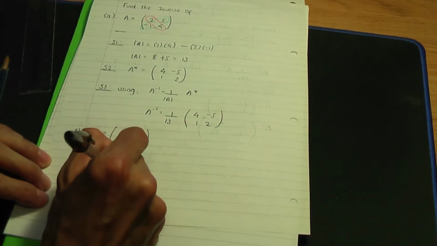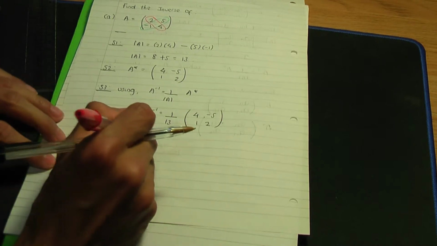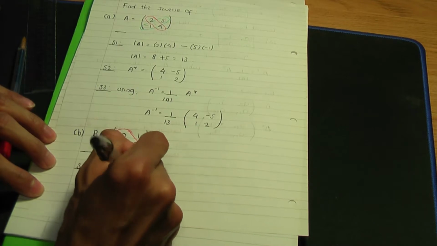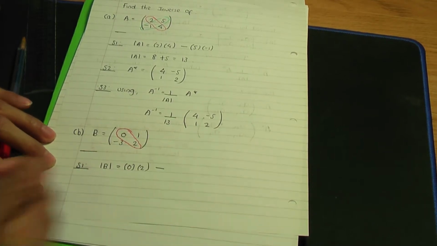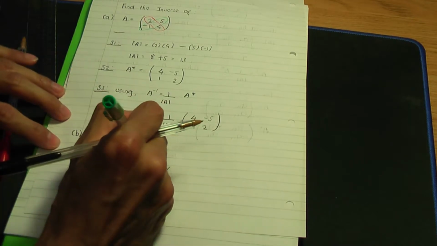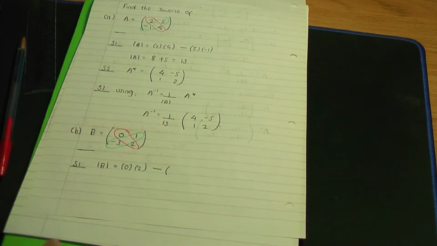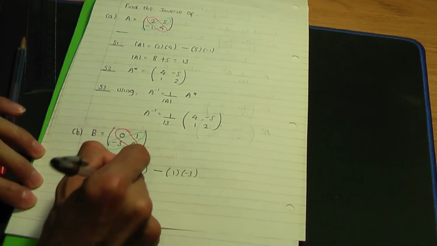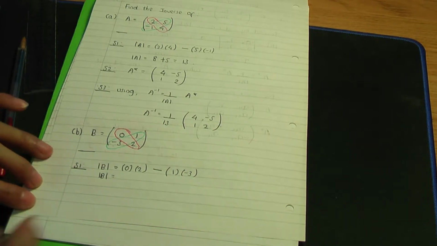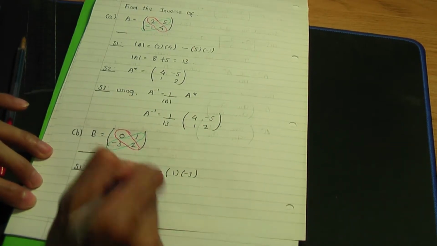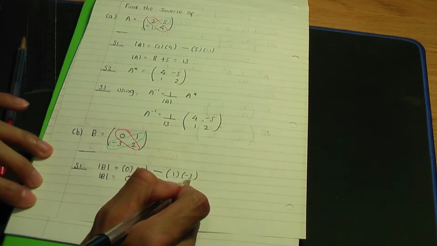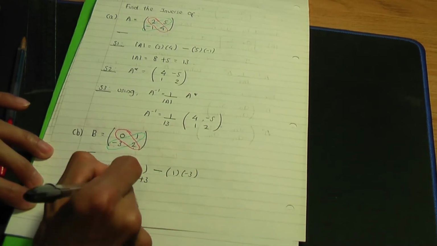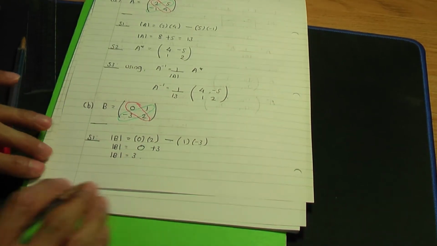So determinant of B. So remember, firstly, multiply the elements along the leading diagonal. So 0 times 2. Then subtract. Then multiply the elements along the lateral diagonal, highlighted in green. 1 times minus 3. So if we simplify, 0 times 2 is 0. 1 times minus 3 is minus 3. With this minus is plus 3. So the determinant of B is plus 3.